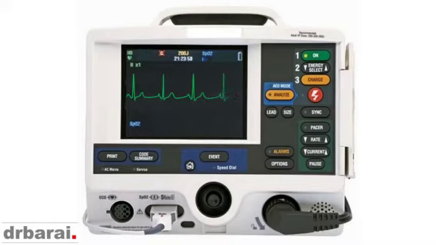The other T's are cardiac tamponade. Again, we can do a bedside ultrasound to detect the cardiac tamponade. Toxins. Appropriate management needs to be given depending on the toxicological overdose, and thromboembolism like myocardial infarction or pulmonary embolism. So these are the 4H and 4Ts.